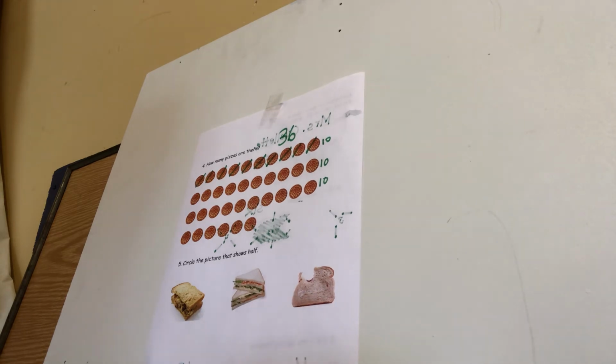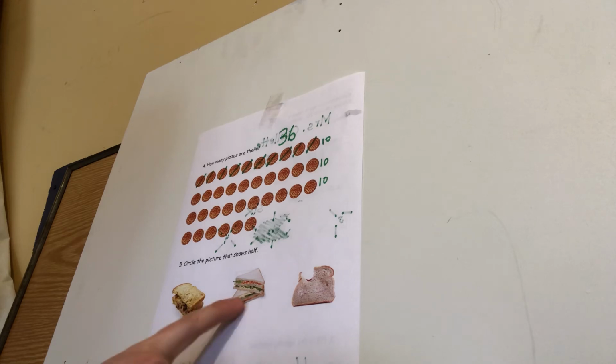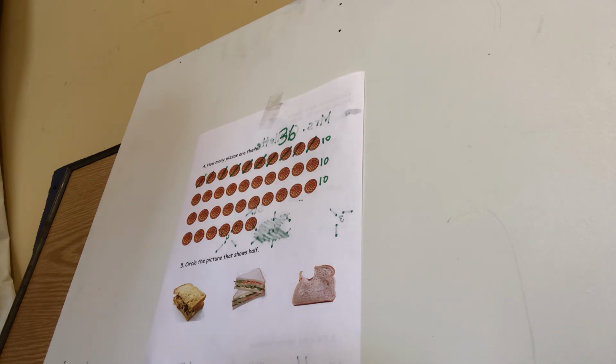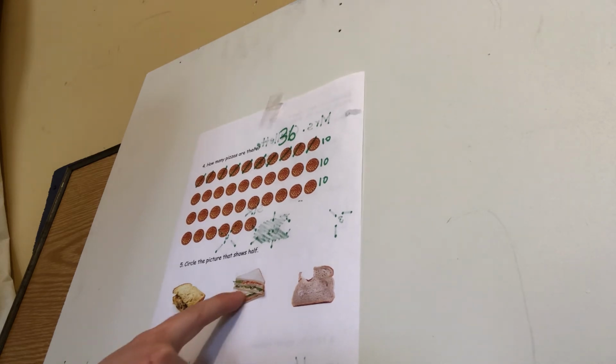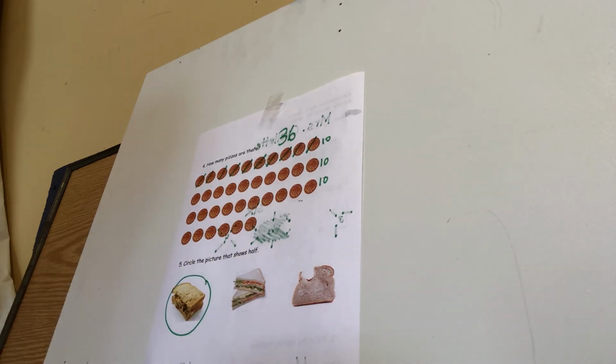Well, I know this sandwich is not half. That sandwich just has a bite out of it, so I'm not going to look at that sandwich. So is this half or is this half? My mom cuts it in half. It might look like this or this. Which one shows half? Oh, this is a tricky question. Do you see this one? That's half and that's half. But when you have 2 halves together, it makes a whole sandwich. This is a tricky question. Here's the picture that shows half. Circle that picture. If you're ready, point to number 6.